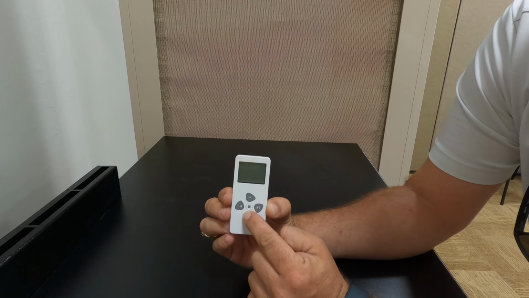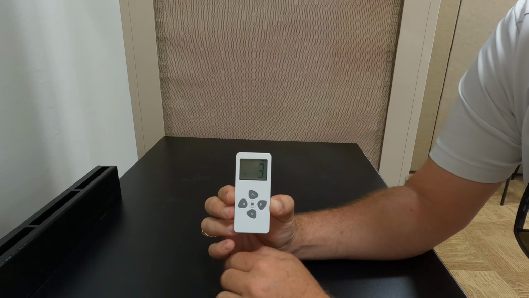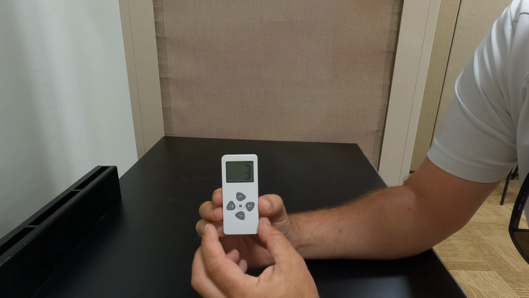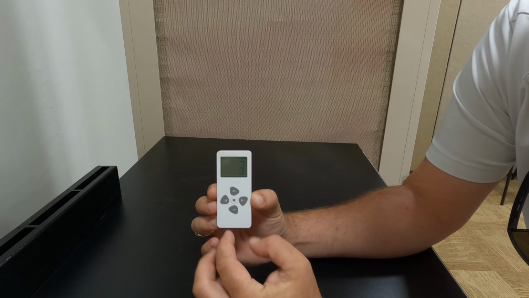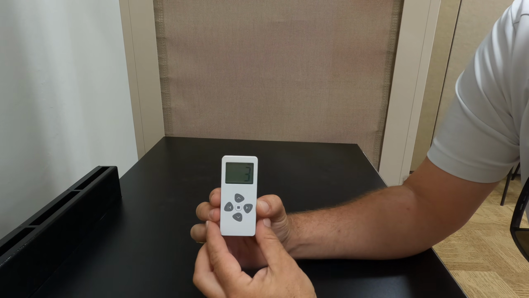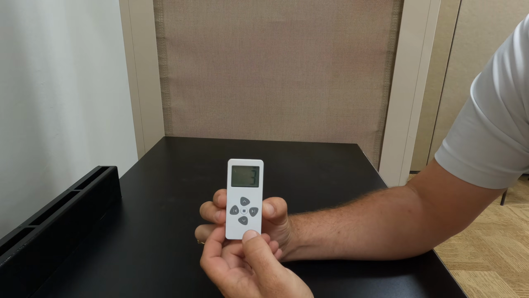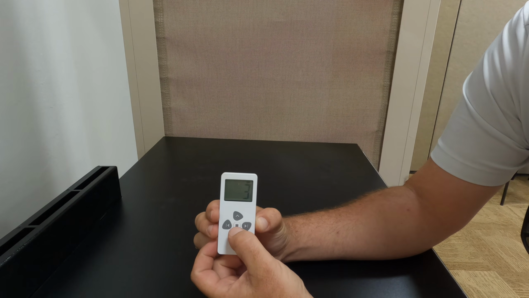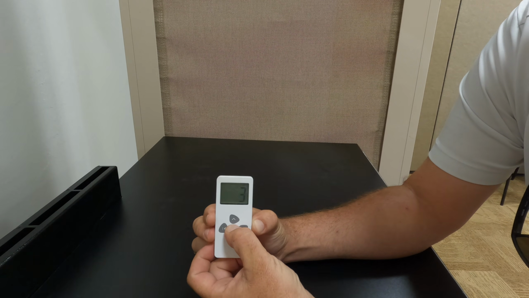If you hit the down button, the shutter will go all the way down and stop at the down position. Same with the way up. If you hit the up button, it'll go all the way to the top and stop at that position. You do have the option to stop it at any position you want just by hitting this stop button while it's in motion.